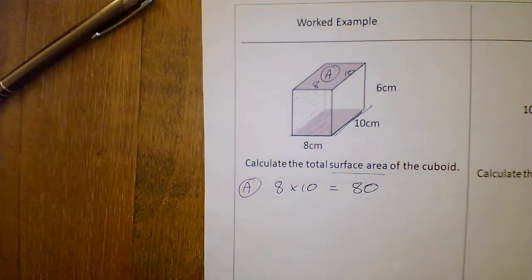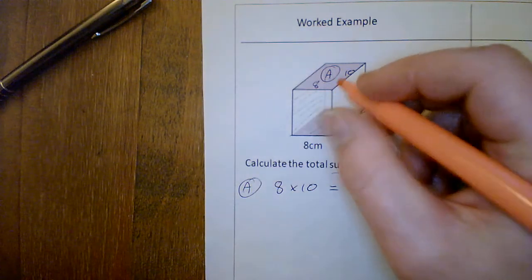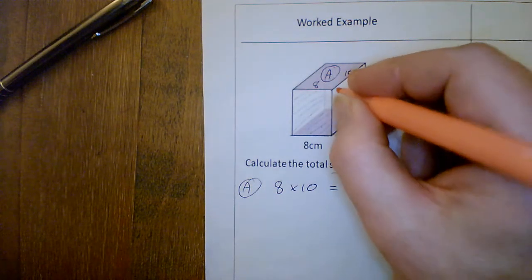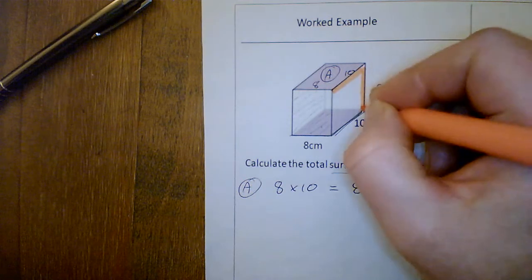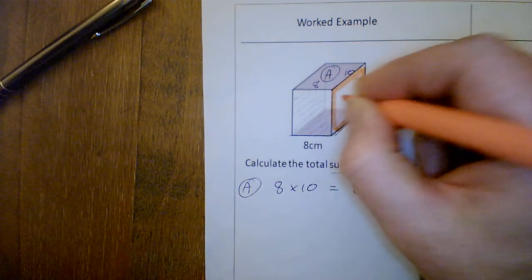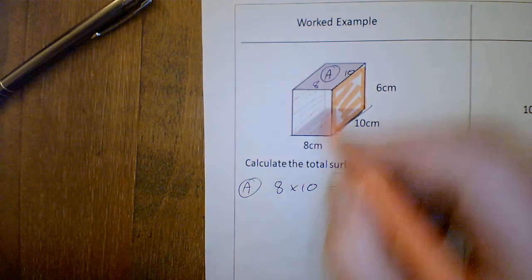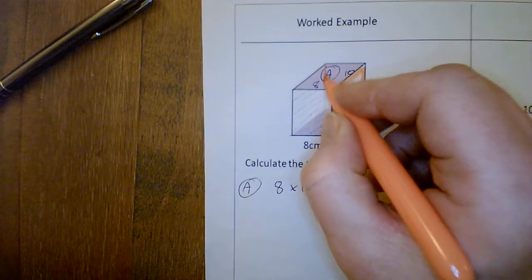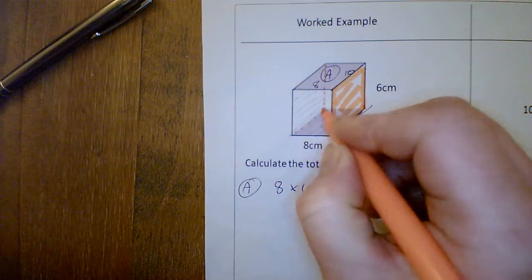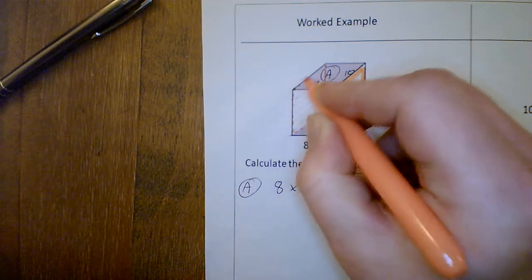Now I've also got this face here, which I'm going to call the side. There is also that side over there, opposite.